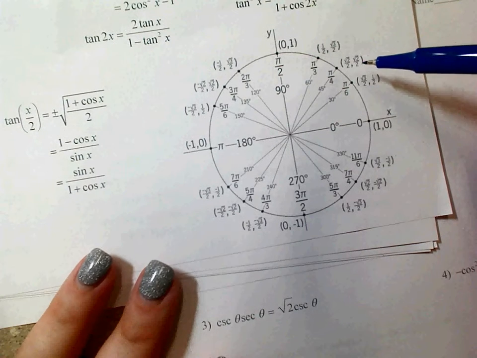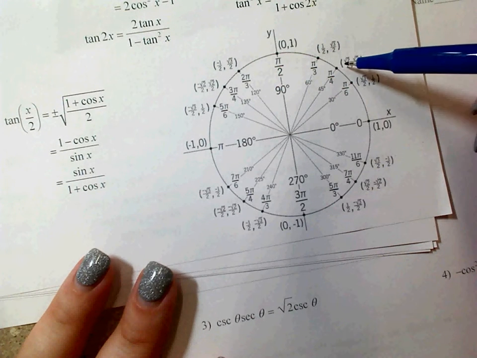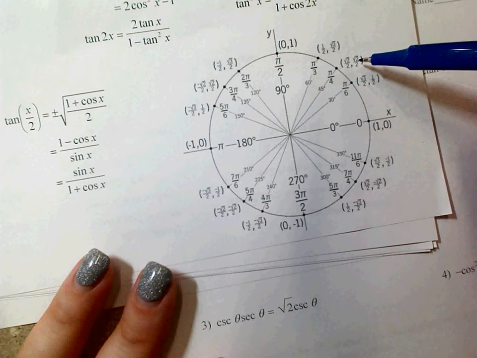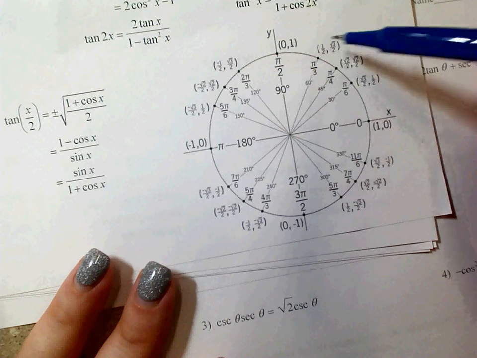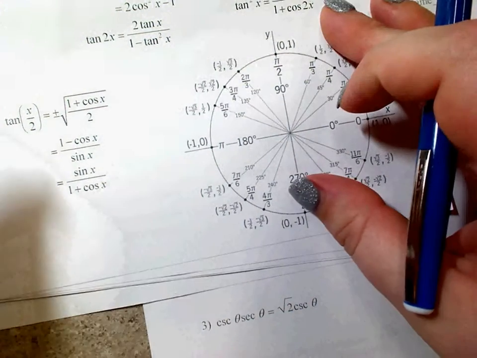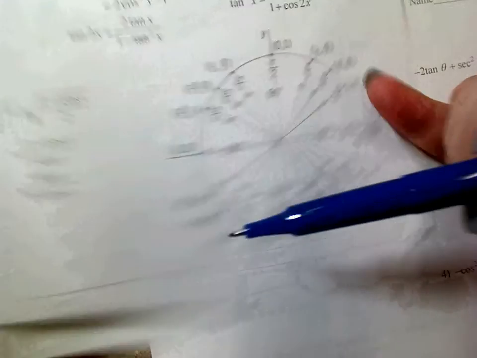tangent is sine over cosine. So when you have y over x, the only way you're going to get a 1 is if they're the same thing. In this case, tangent of theta would be 1. I need negative 1. So I'm thinking, right? I need, when does tangent equal negative 1?